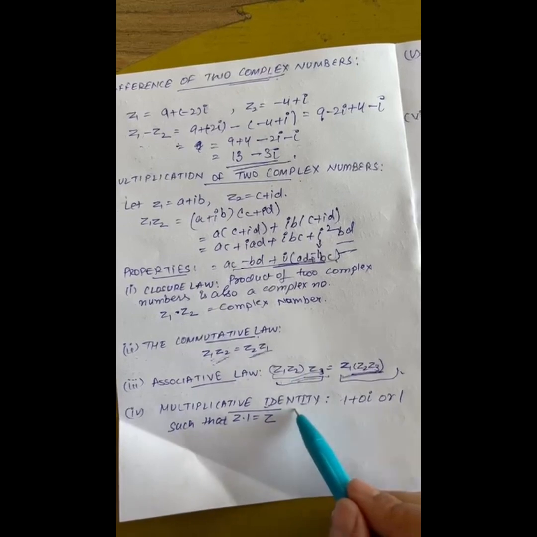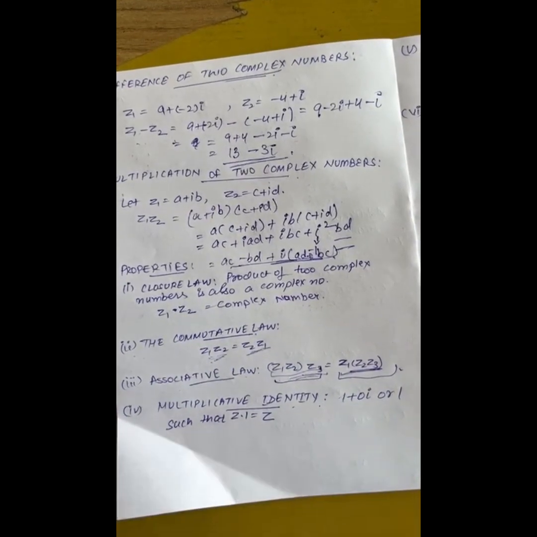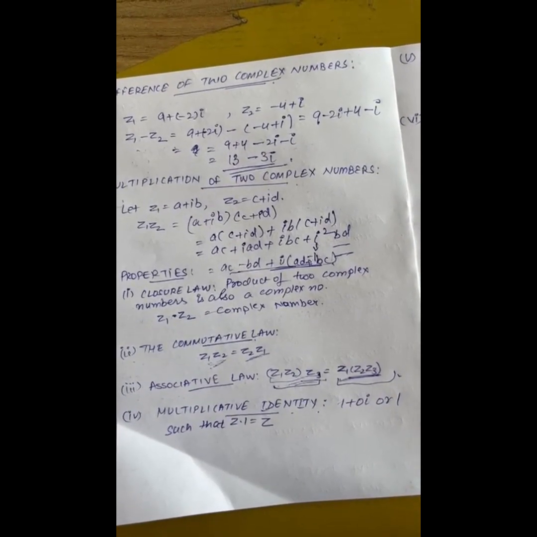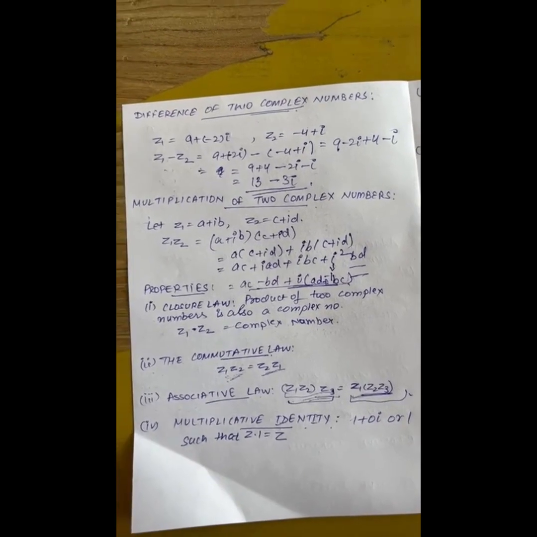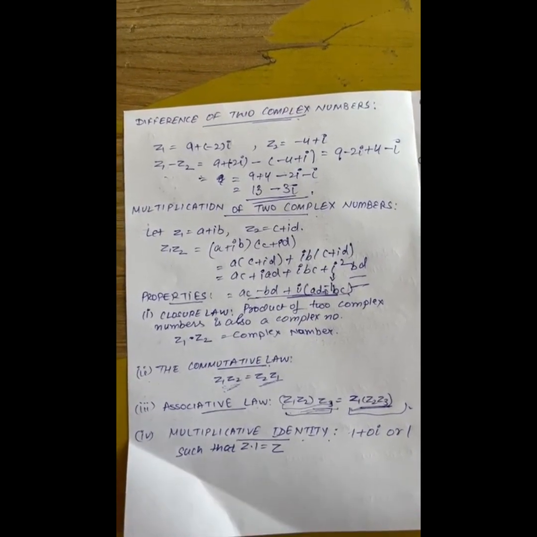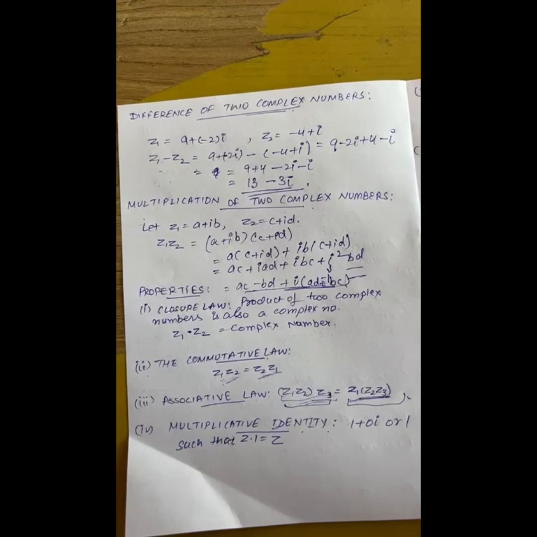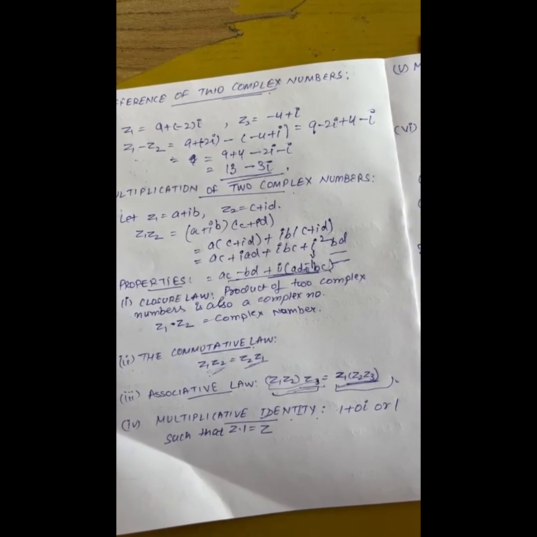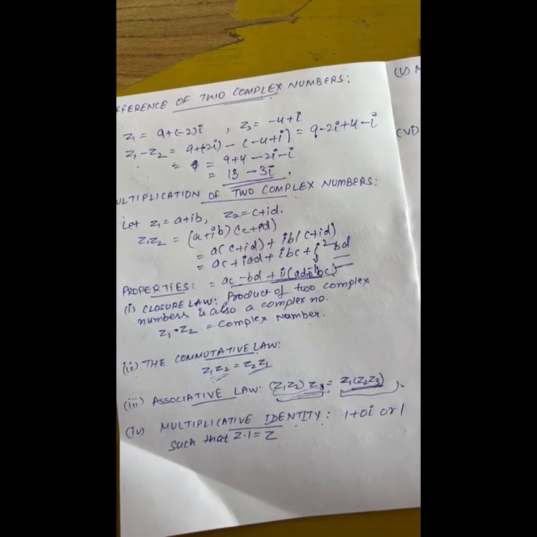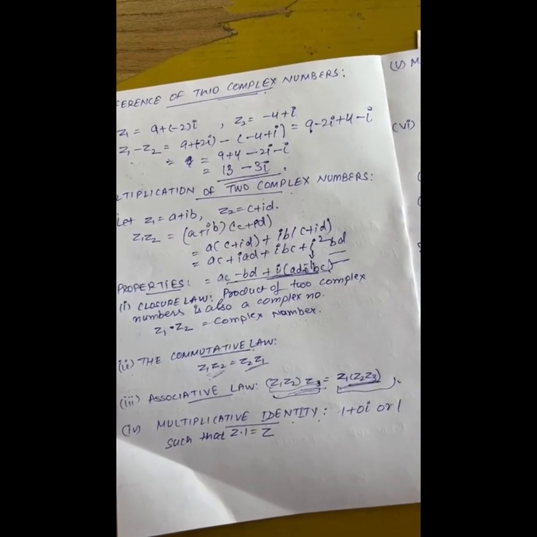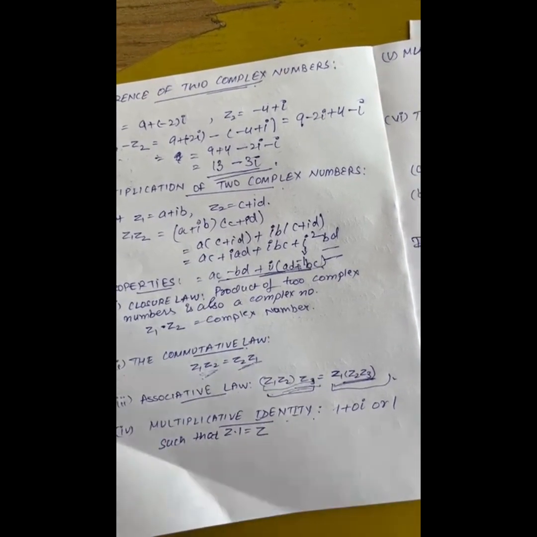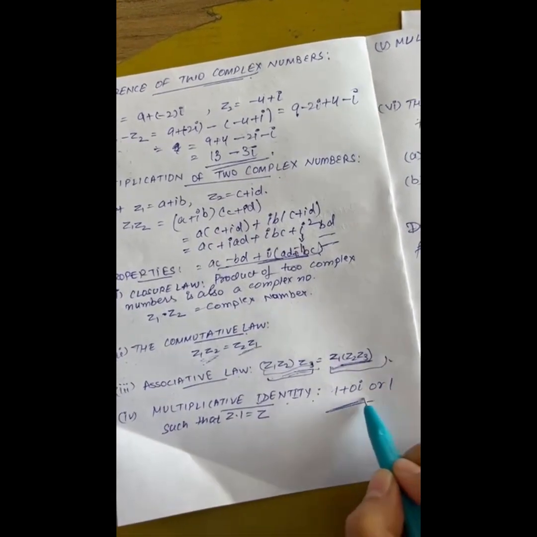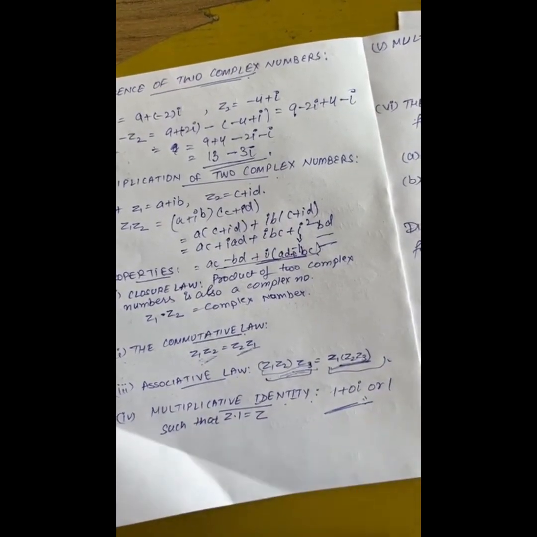Now next one is the multiplicative identity. Whenever we multiply 1 with any number, there is no change in the result. It is the same in the case of complex numbers: we have the complex number 1 plus 0 iota, and whenever we multiply 1 with a number, our answer will remain the same.